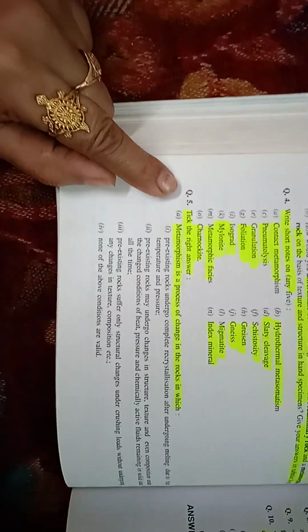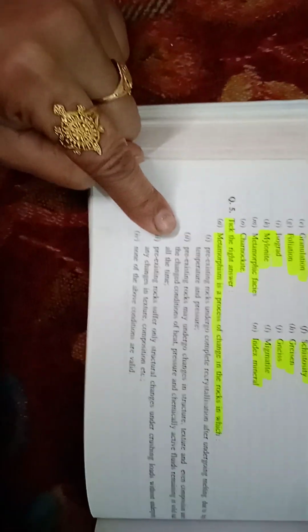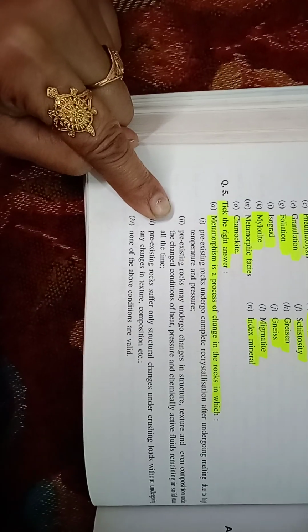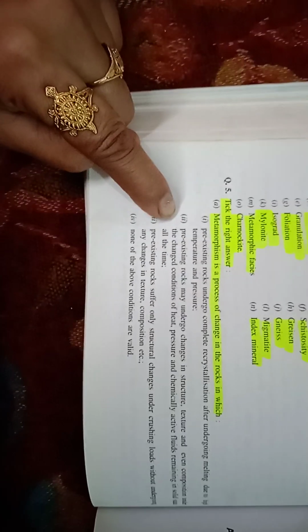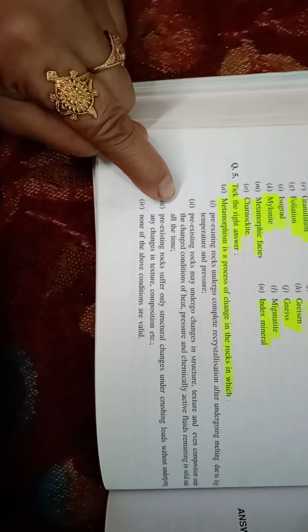So the answer to question 5 is the second: pre-existing rock may undergo a change in structure, texture and even composition under the changed conditions of heat, pressure and chemically active fluids, remaining in solid state all the time.